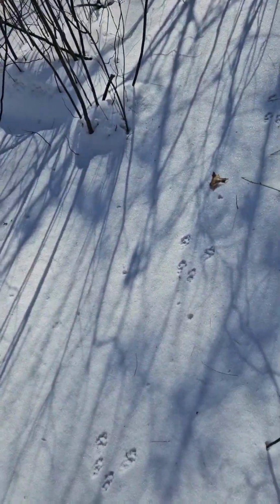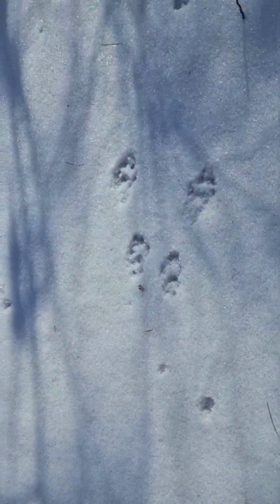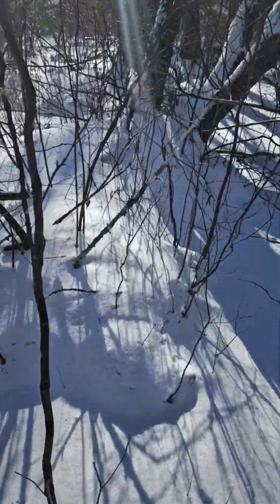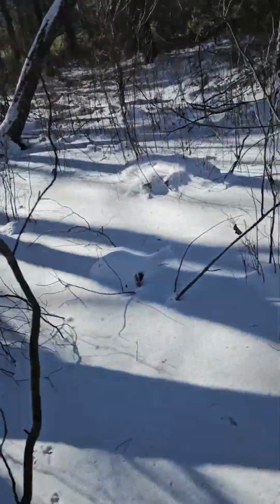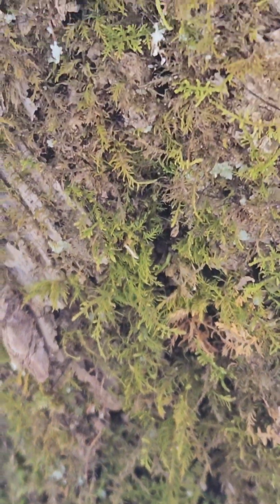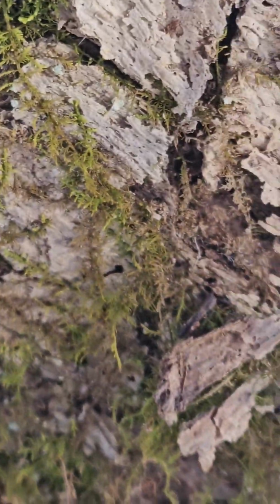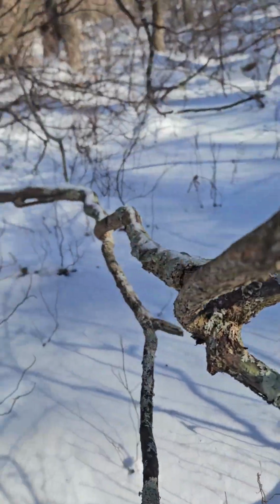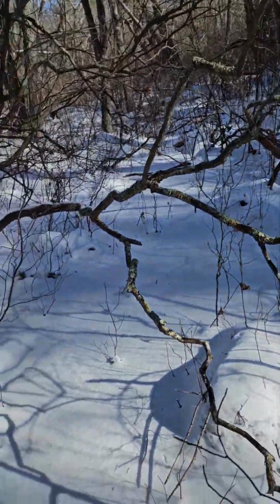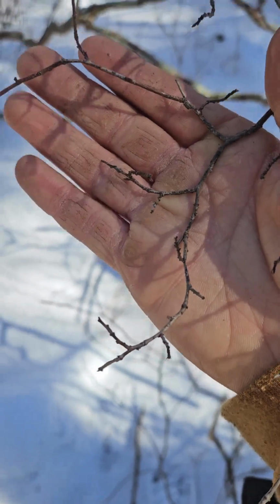Look, we got probably bunny or squirrel, little paws, little footprints running about in the frozen swamp. On this maple we have Thuidium delicatulum, or delicate fern moss, probably the second most common moss in the region. I have an acidic swamp in New England with a highbush blueberry, or Vaccinium corymbosum.